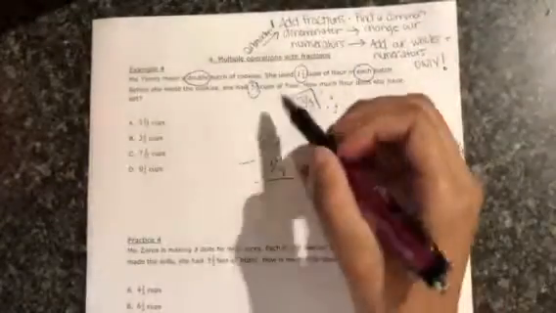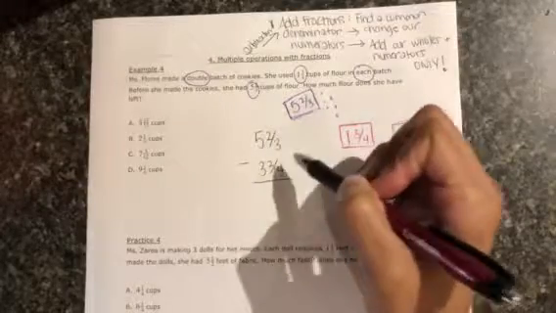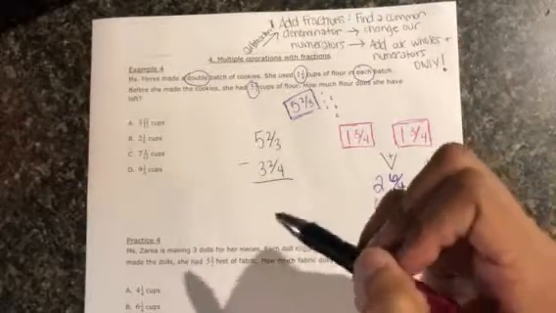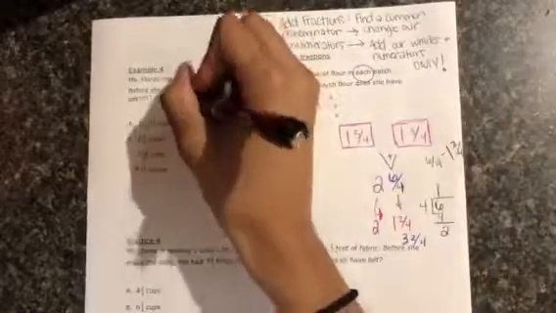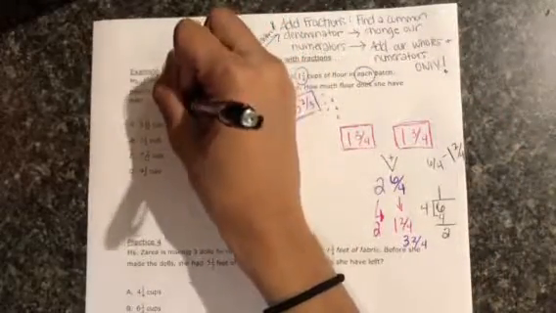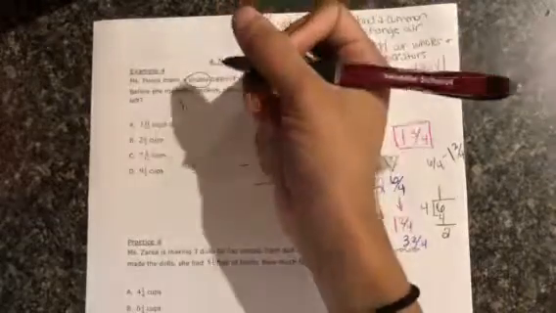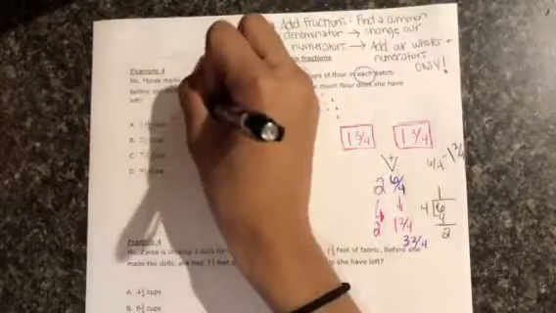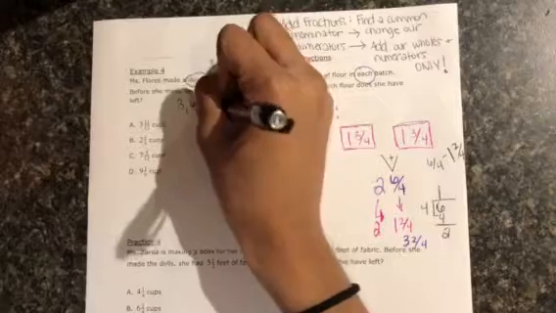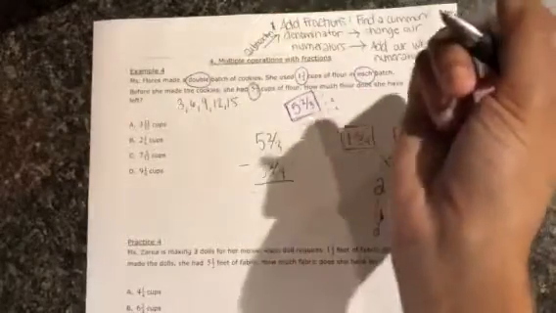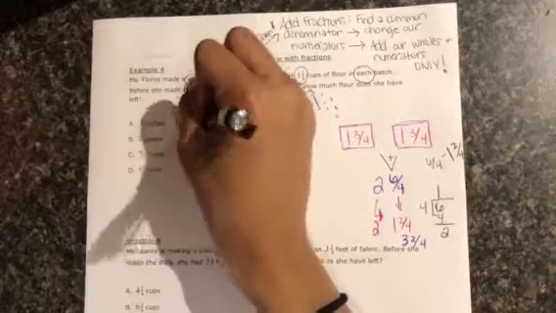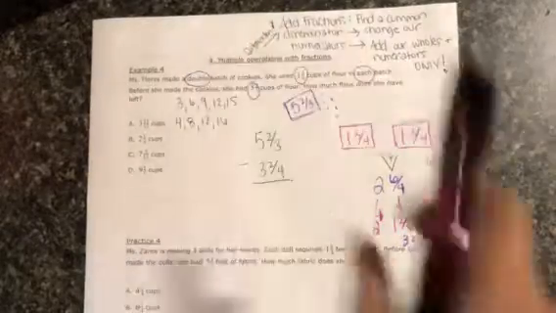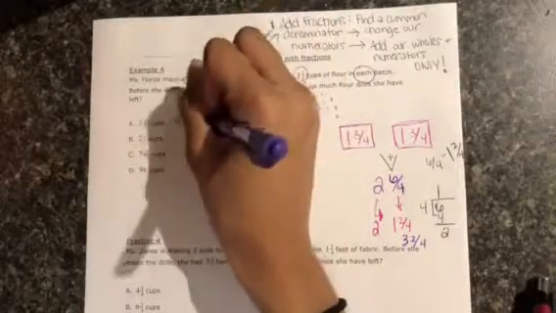All right, so find the common denominator. Do these fractions have the same denominator? No, they do not. So we're going to find that. We're going to come over here and start writing our list, all right? So 3, count by 3s: 3, 6, 9, 12, 15. Now let's start on our 4s: 4, 8, 12, 16. Do we see something in common? Yes, so our common denominator will be 12.